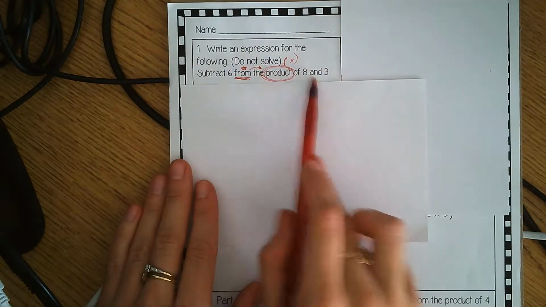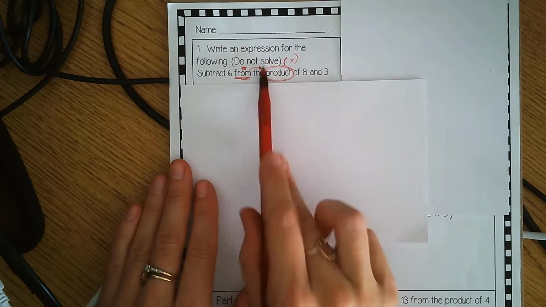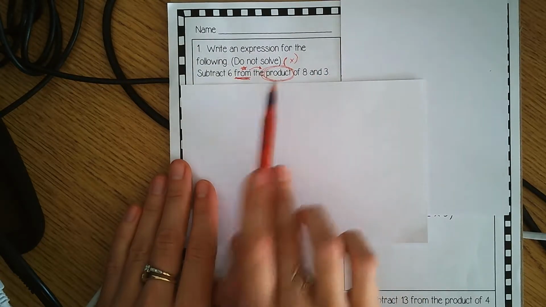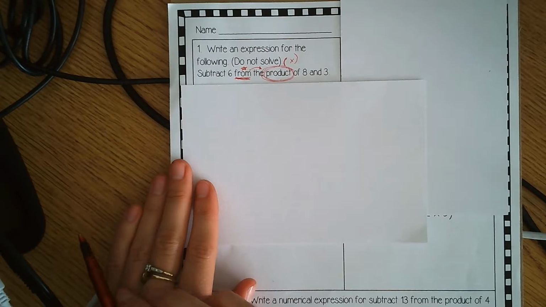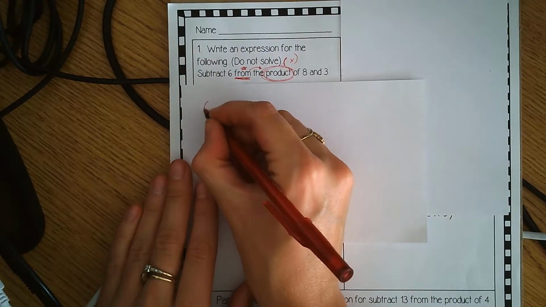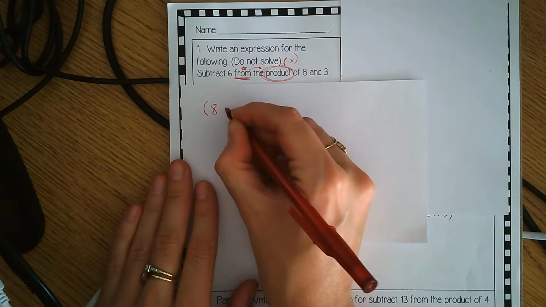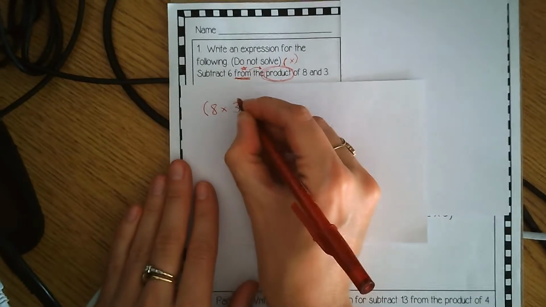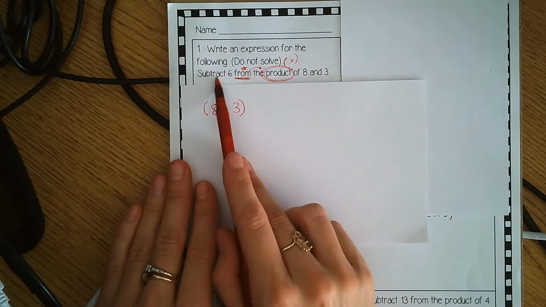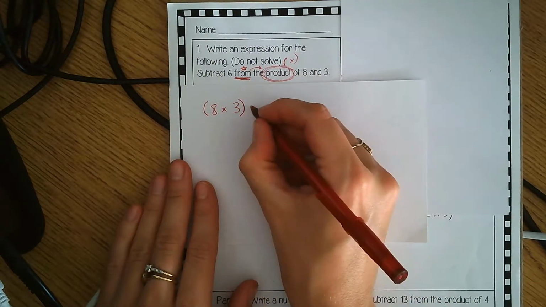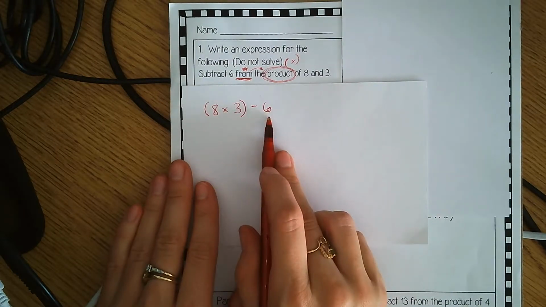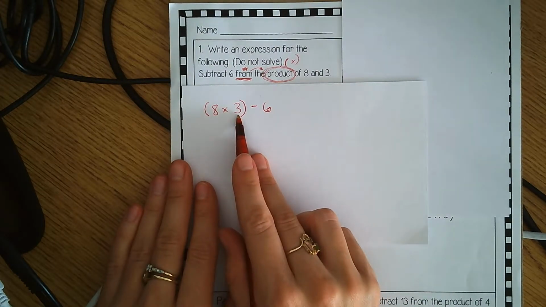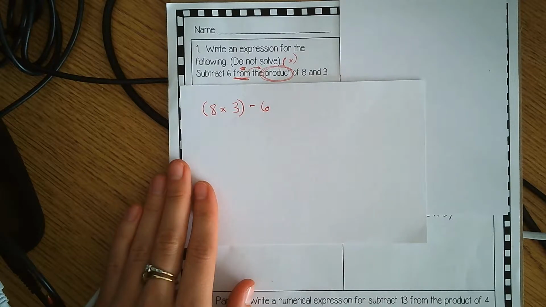I need this first because it says from. Look over to what's after from because that's what's going first in your problem. So the product of 8 and 3, product means multiply, so 8 multiplied by 3, close my parentheses, and then I'm subtracting 6 from it. Subtracting 6 from the product of 8 and 3.